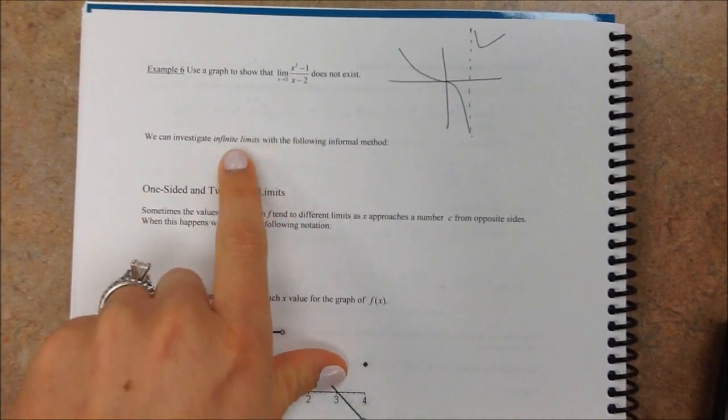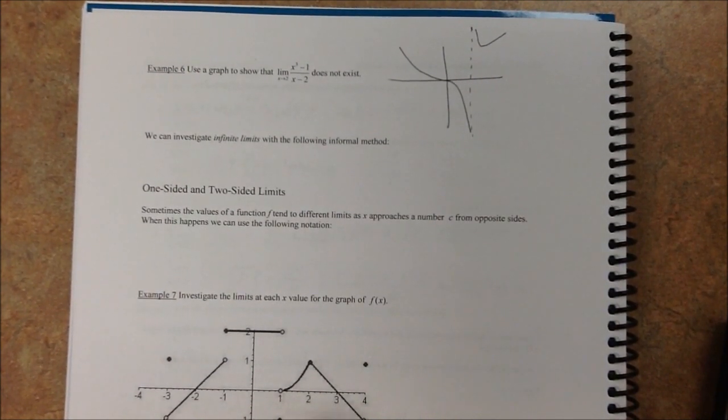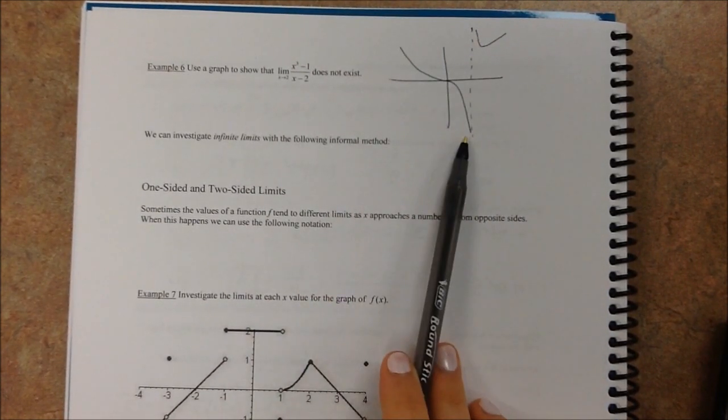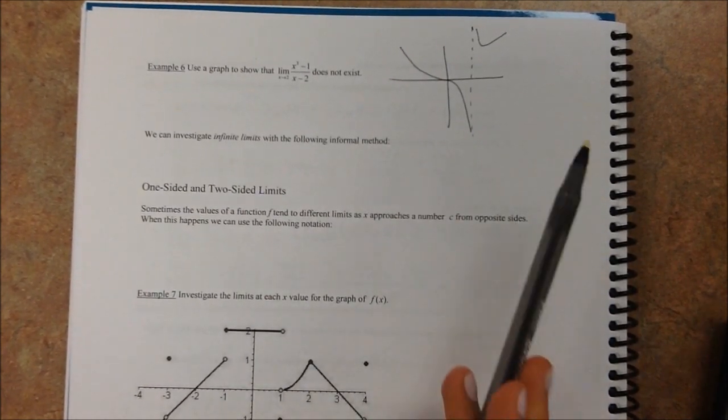Okay, and we'll explain in this next little section how you would know when you're getting a hole and when you're getting an asymptote. So here you have an asymptote. This graph really explains why the limit doesn't exist, because the limit says as x approaches a certain value, what does y approach?